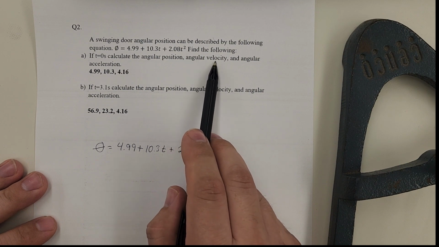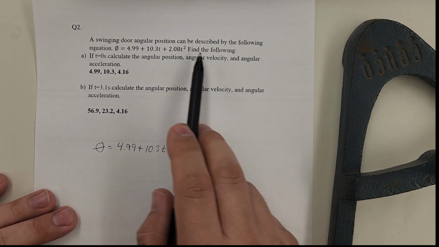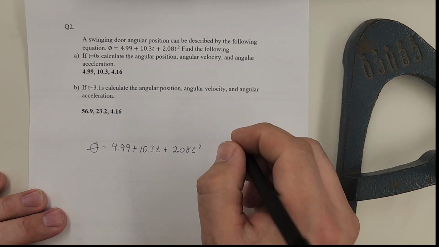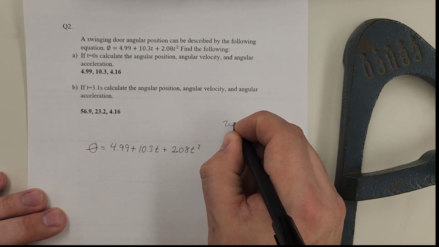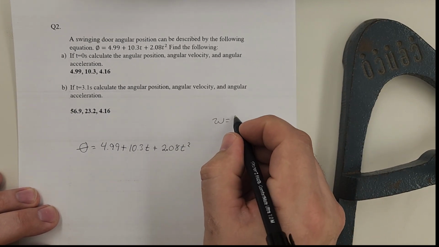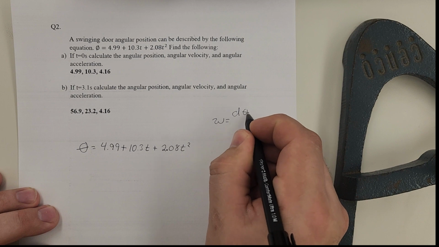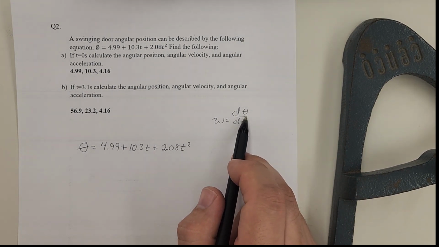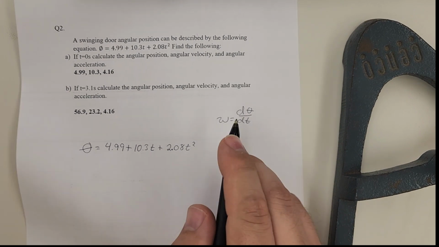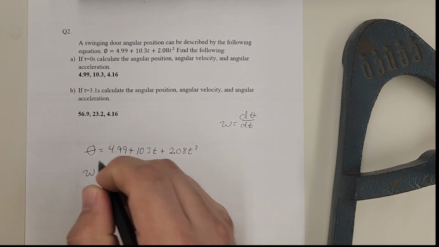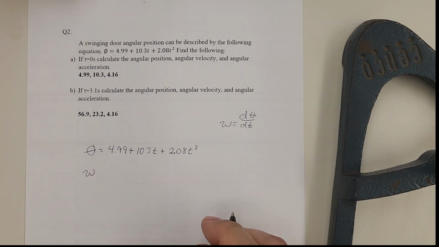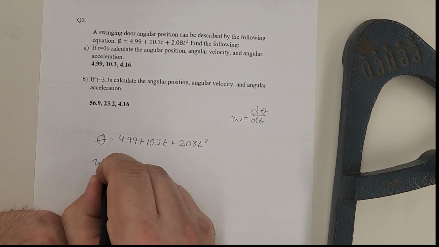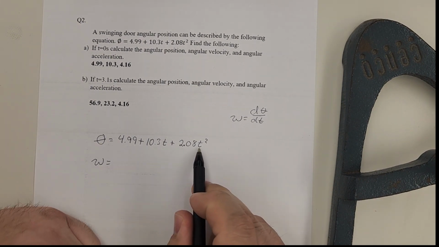For velocity, though, I need to turn this into the velocity equation. And we know then that velocity is just a derivative of position. So in our case, it'll be d theta dt, the derivative of the angle. To get w over here, we'll have to take a derivative of this with respect to time.